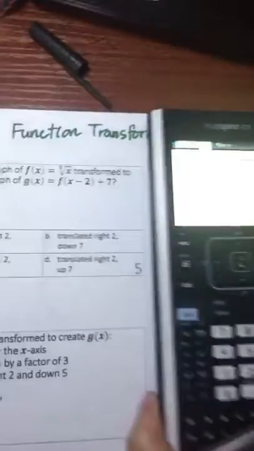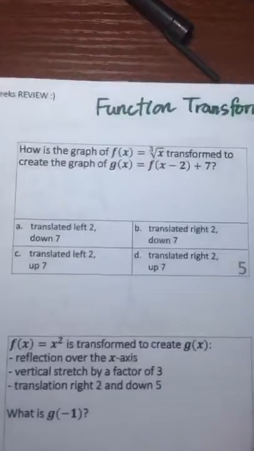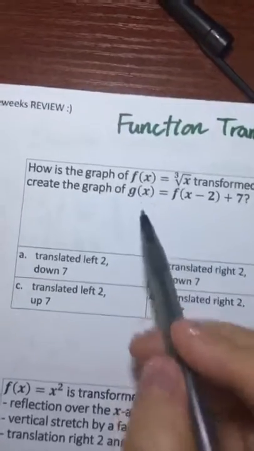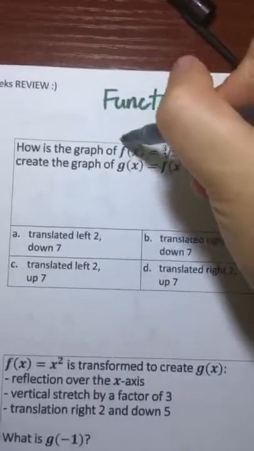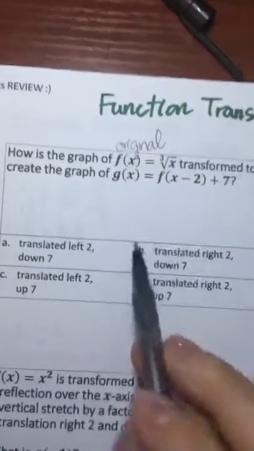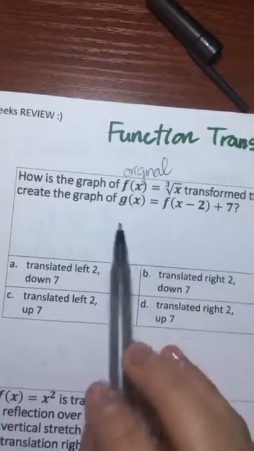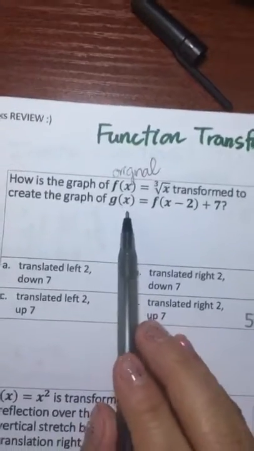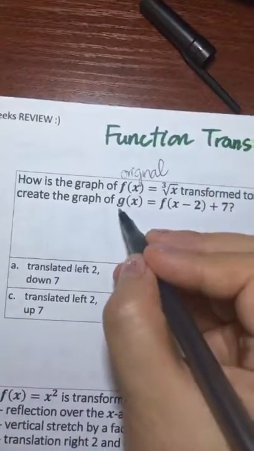Alright, let's talk about function transformations. This is where you have one function, which is f of x. We call this the original function. And then things are added to the front, the middle, or the end to create a new function. Okay, so they're asking us, g of x right here is a new function.